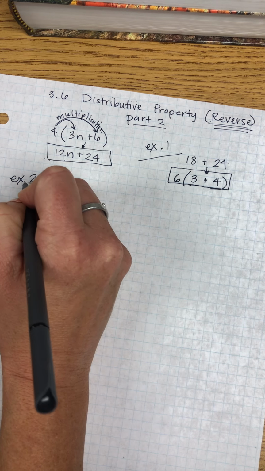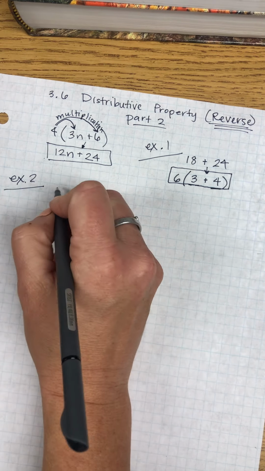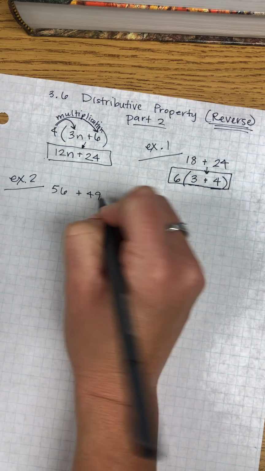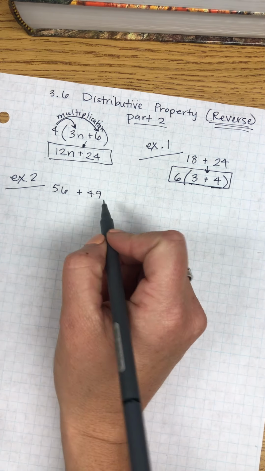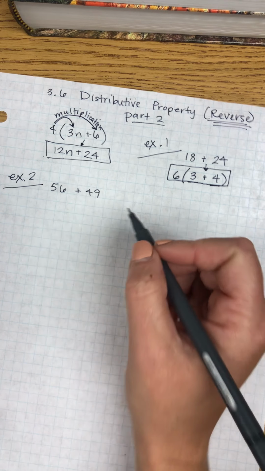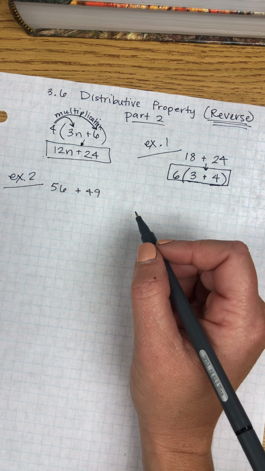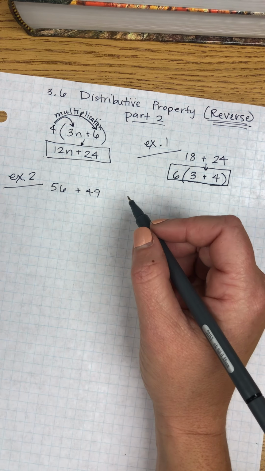Example 2. Let's say we have 56 plus 49. And let's pretend that it's Saturday morning and we can't. I mean, you just woke up and they're not both even. My brain's not working, so I just can't think of a number. I know that many of you can. I know how smart you are. But we're pretending that we're not, and we just don't know what to do.